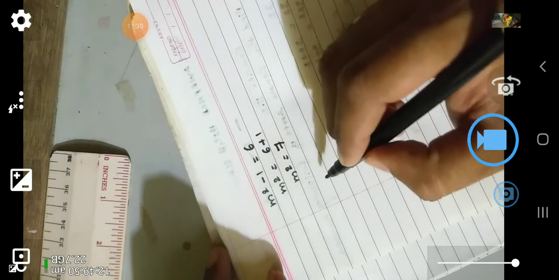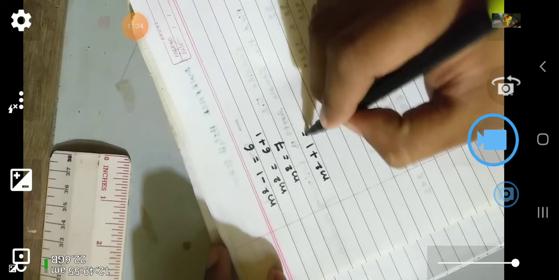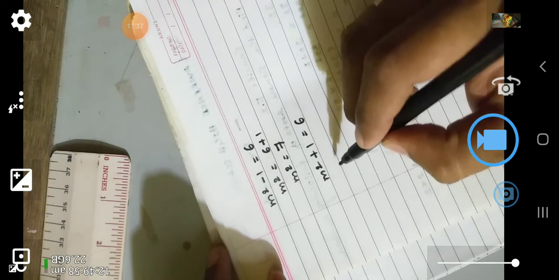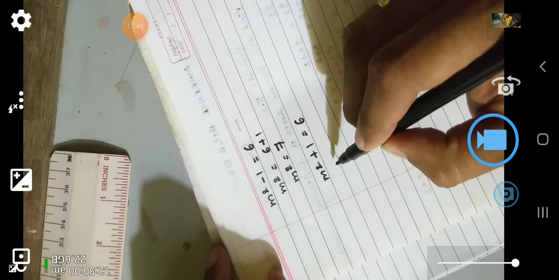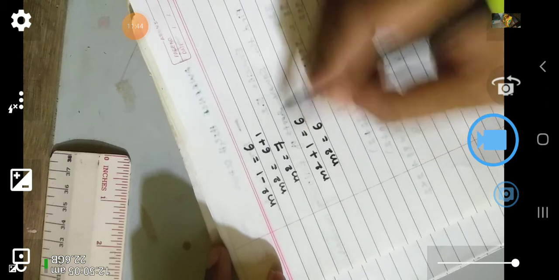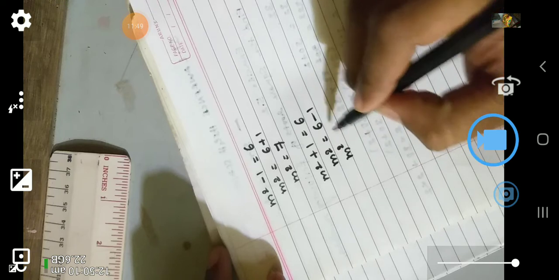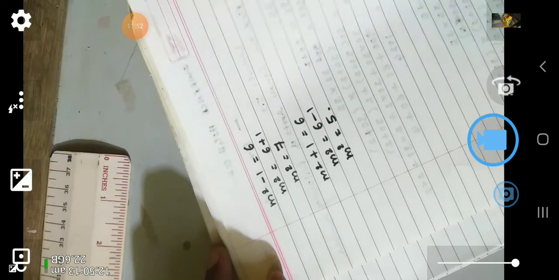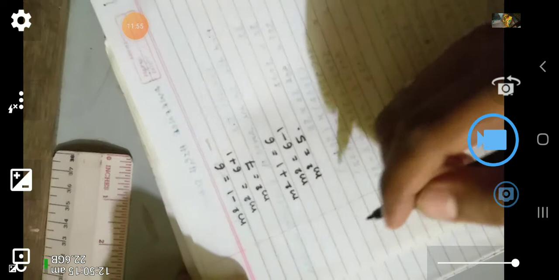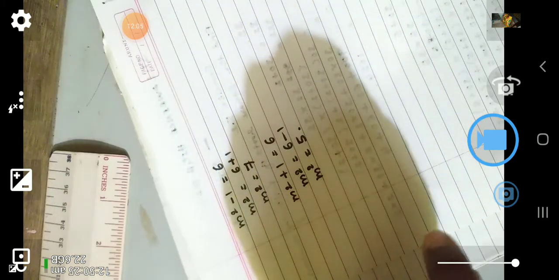Next one is m square plus 1. m square plus 1 is equal to 6. So m square is equal to 6, this 1 goes to that side and becomes minus 1, so m square is equal to 5. Correct, very simple. Since 5 is not a square number, it is not possible. So okay, next we can do it.